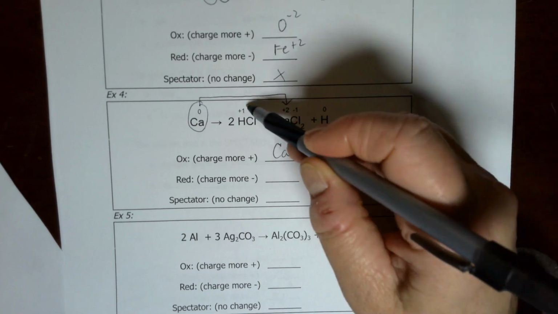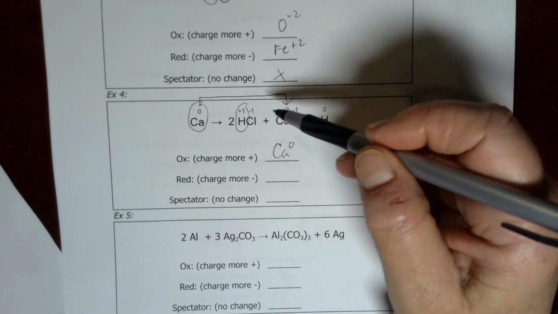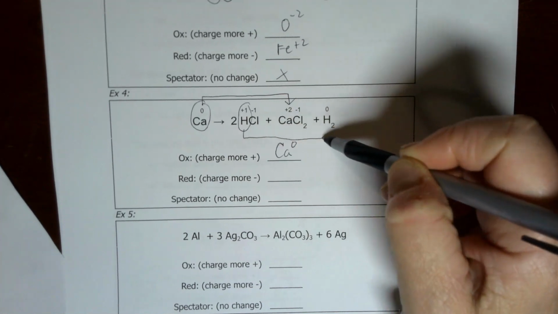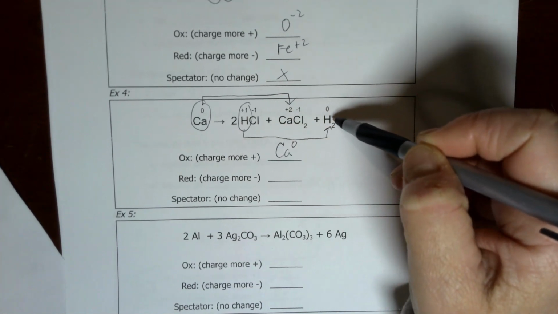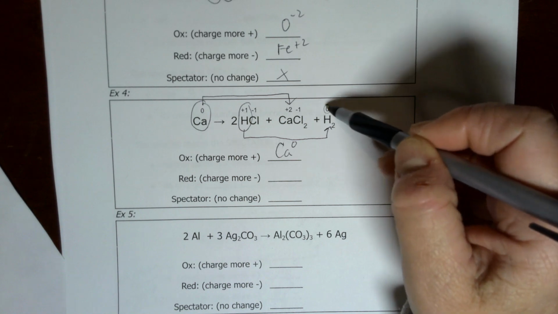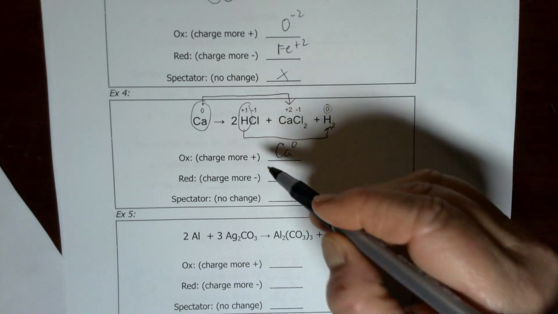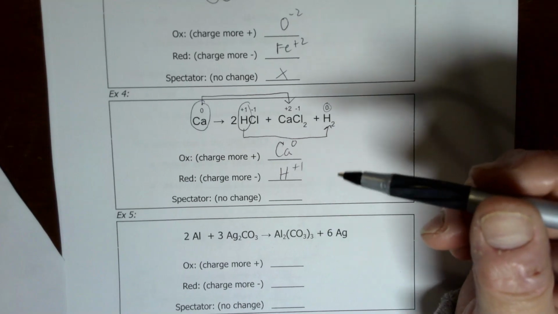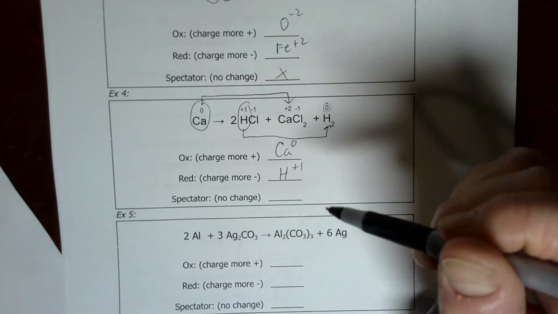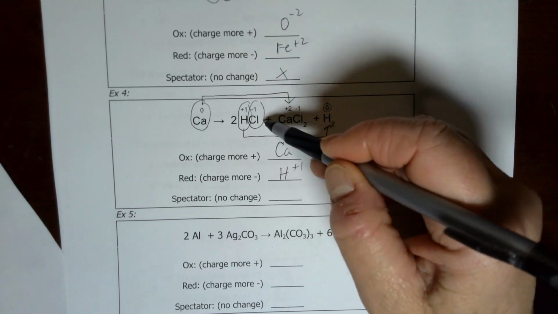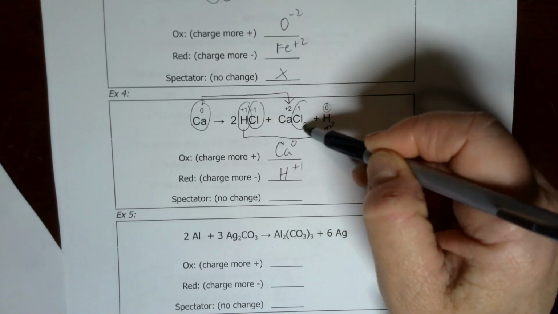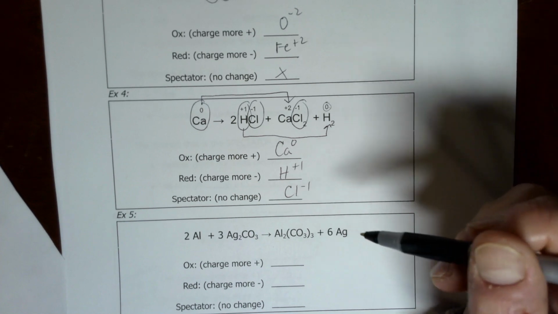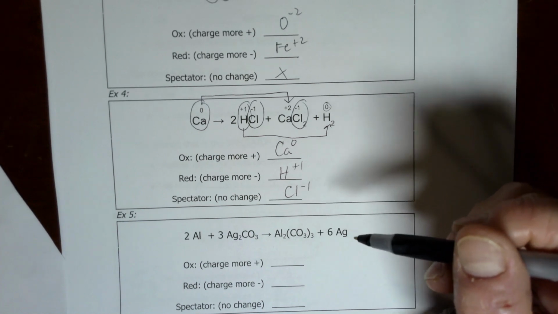Okay. Here I see H with a plus 1 charge. Hydrogen starts out as a plus 1, but it ends up being H2 with a charge of 0. So the substance that gets more negative is the hydrogen ion. Now, is there a spectator? Well, chloride starts as a minus 1 and it ends up as a minus 1. So the spectator that has no change is the chloride minus 1 ion.